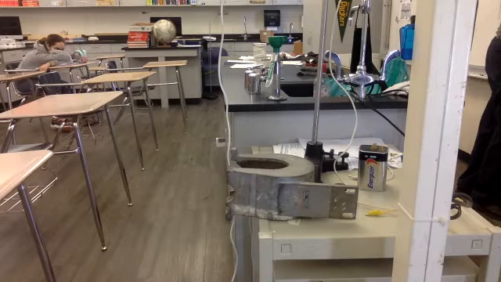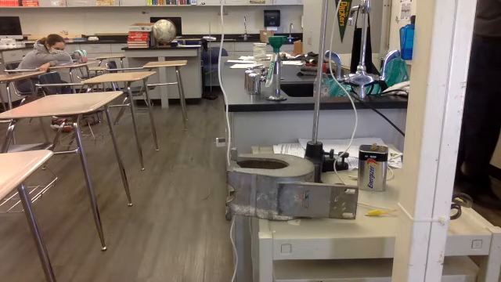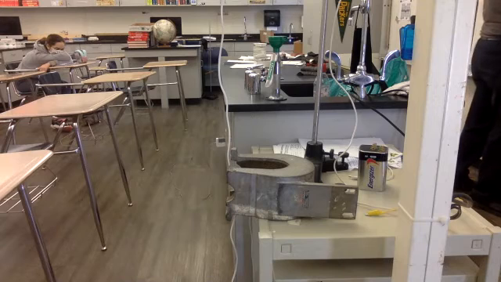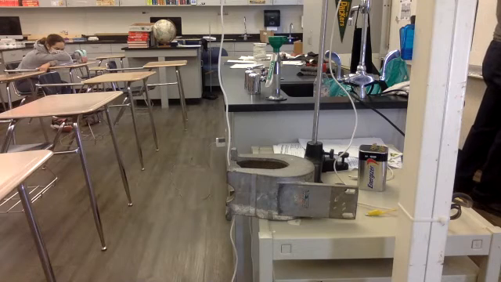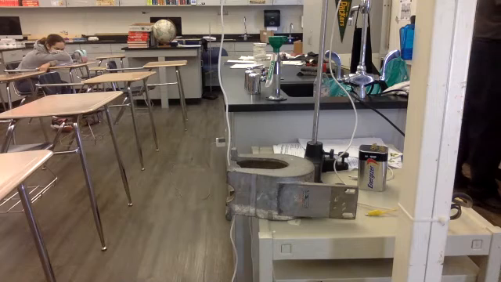Force results. Direction found by the right-hand rule.